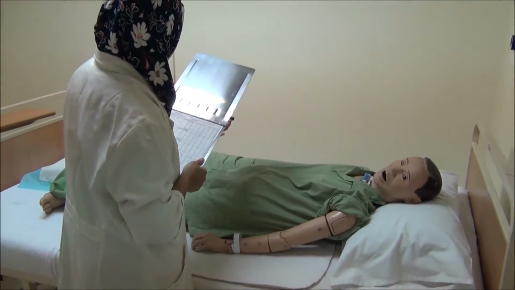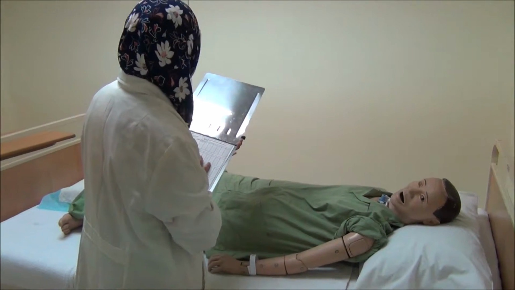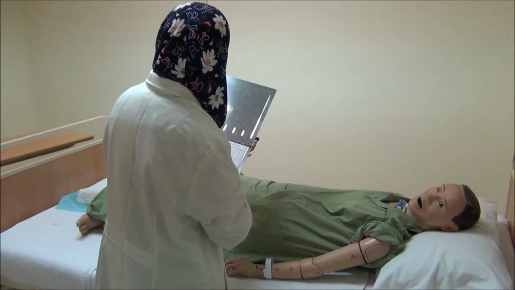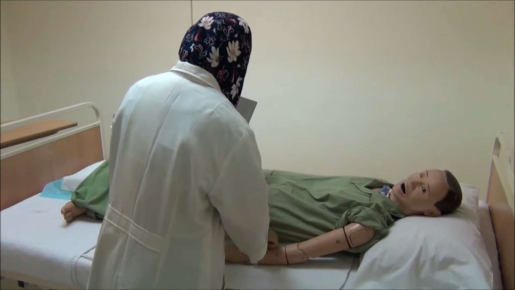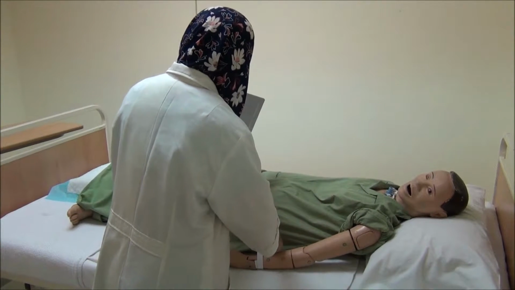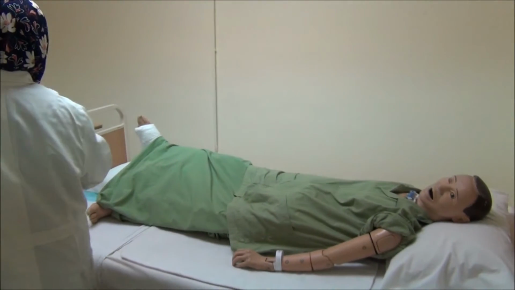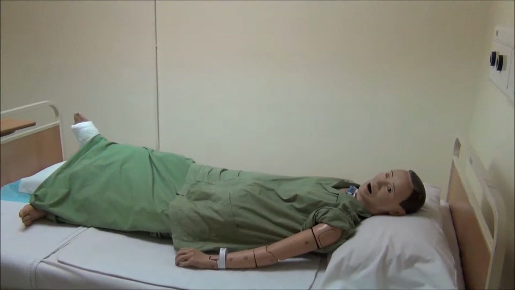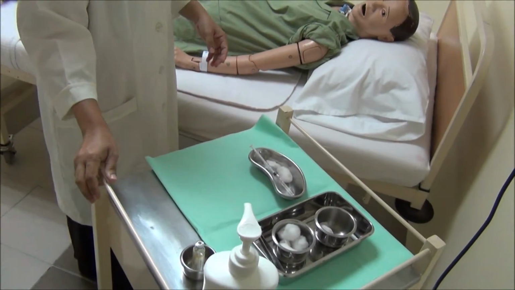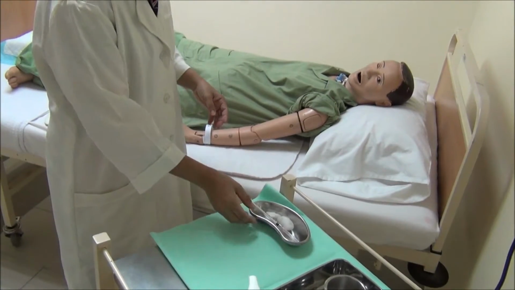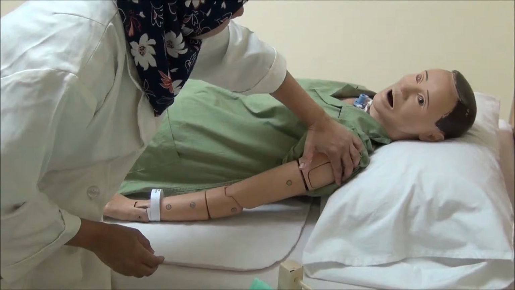Okay, mister. Now I want to give insulin injection. Again, may I know your name, please? Mr. Nick. Check the ID. ID band, Mr. Nick. MRI number 8910. 8910. See, she has confirmed with the right patient again. She has also located the site. And now, cleanse site with alcohol swab.